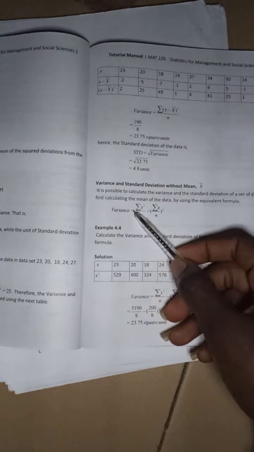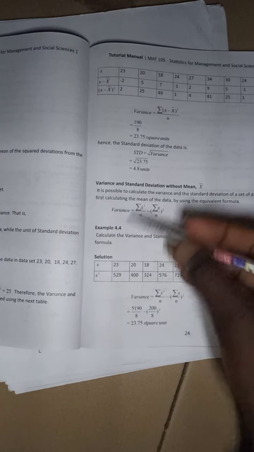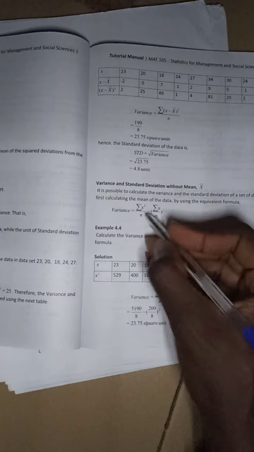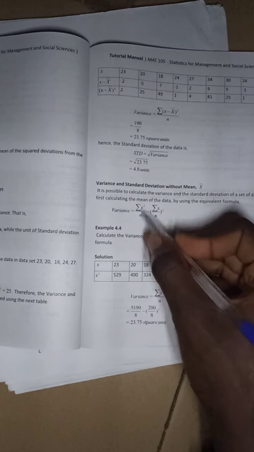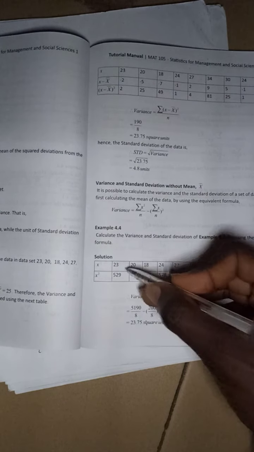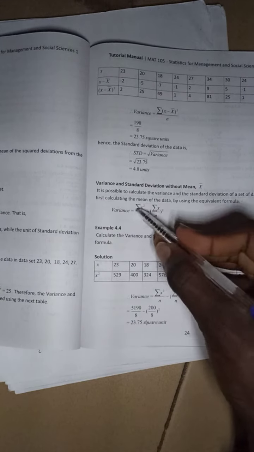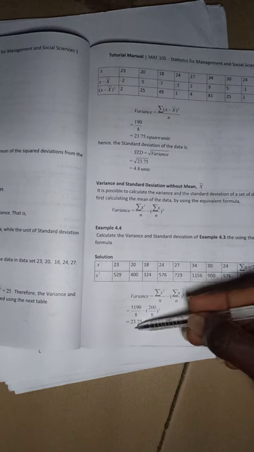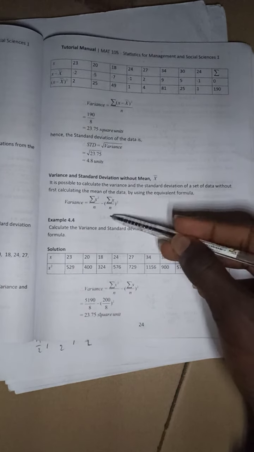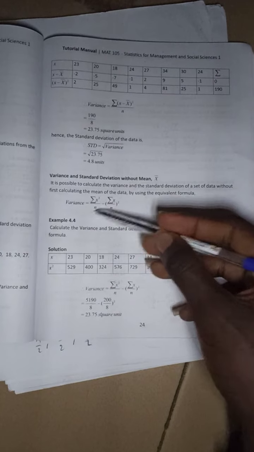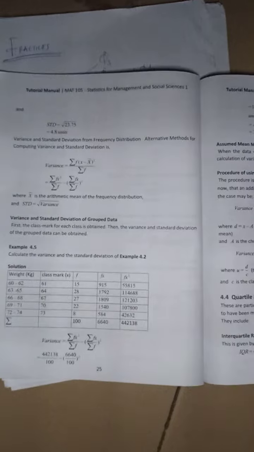This is another formula for variance. If you want to avoid looking for the mean all the time, just square the data given to you, square the class marks. These are the class marks, the x. When you square them, you have all these results. Sum all these squares together, you get this answer. When you sum all the squares, you have 5190. Then sum x, you have 200. So divide it by n and square this result, and then divide this one by n, subtract it to get the final answer. So that's just what that one is trying to tell us.